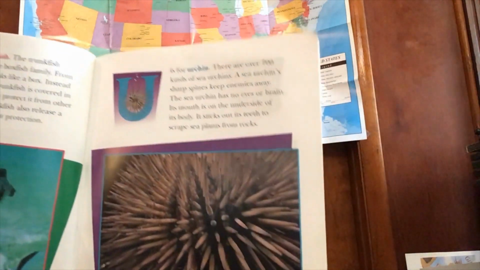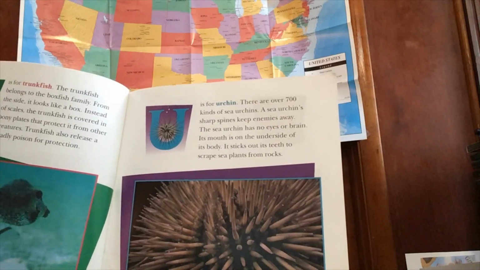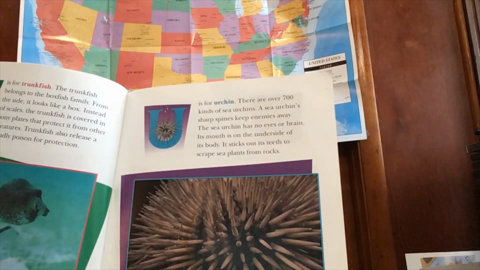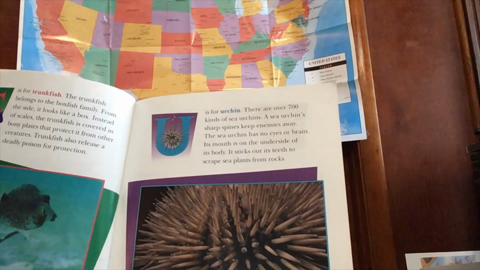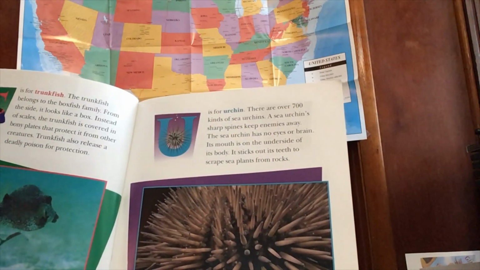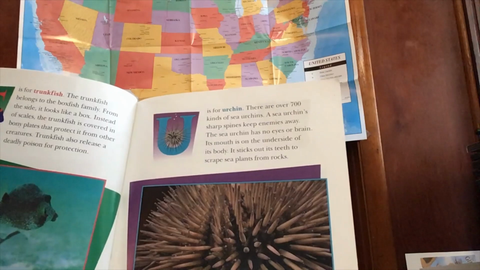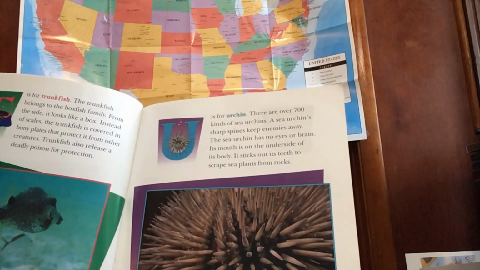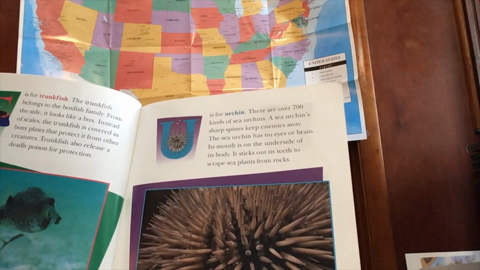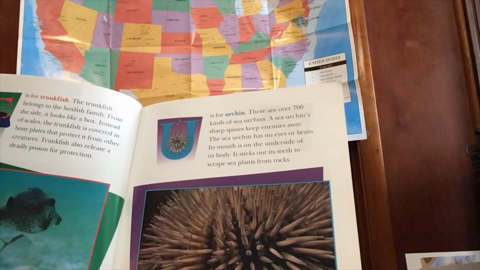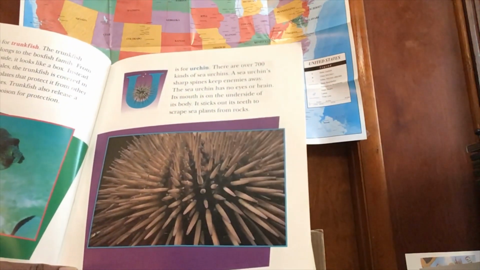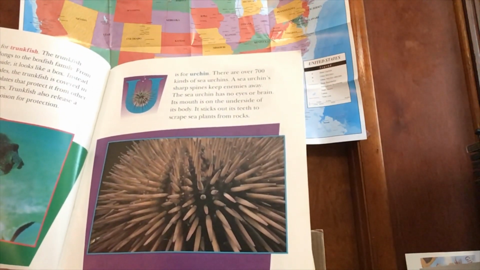U is for urchin. There are over 700 kinds of sea urchins. A sea urchin's sharp spines keep enemies away. This sea urchin has no eyes or brain. Its mouth is on the underside of its body. It sticks out its teeth to scrape sea plants from the rocks. Can you imagine having no brain? That is fascinating.